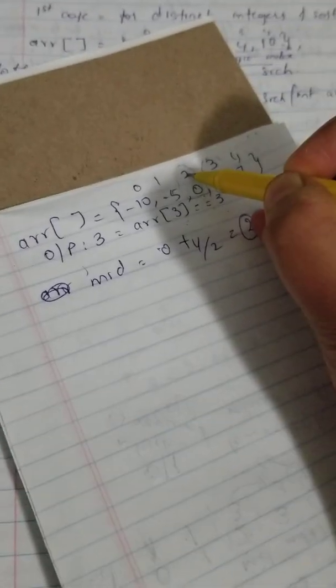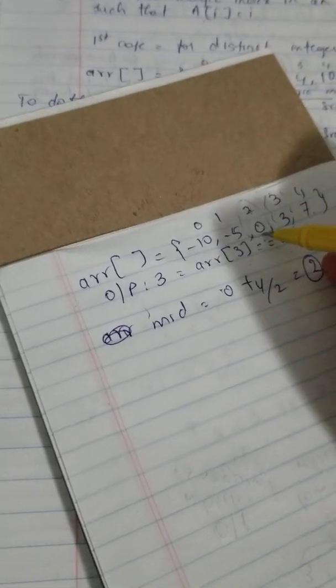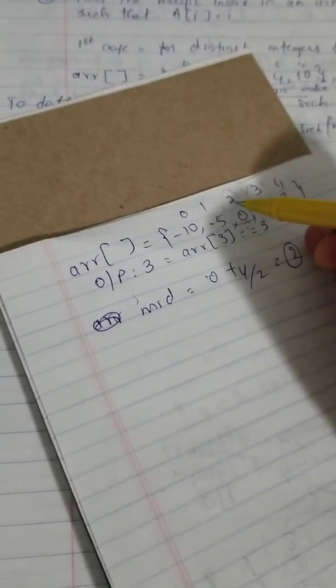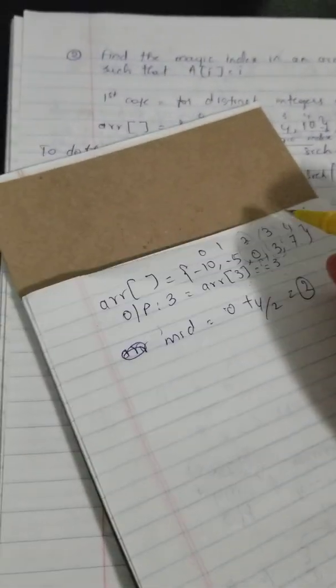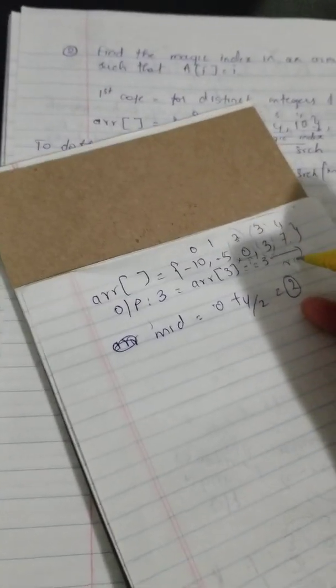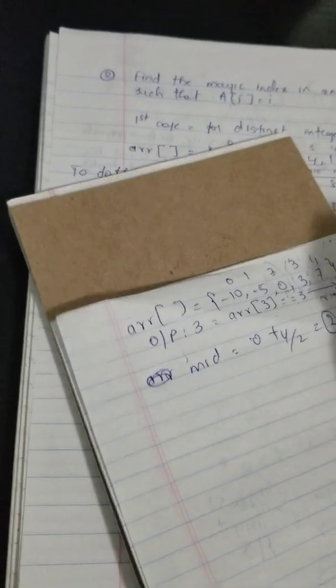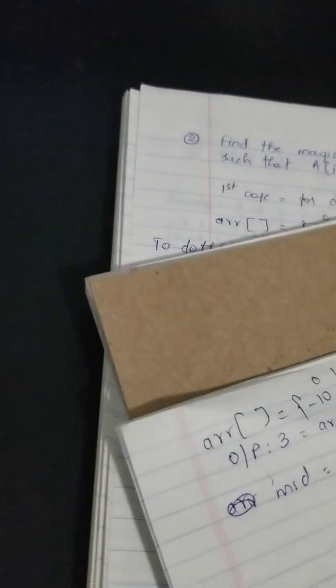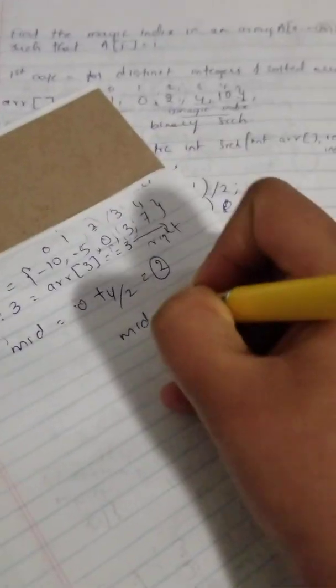This is not matching, it is different. Mid is greater than array of mid, so we will have to traverse right. That means our element is on the right side, so we will have to look here. Now again we will have to implement that right condition. What was our right condition? It is basically to search the array from mid plus 1 to high.